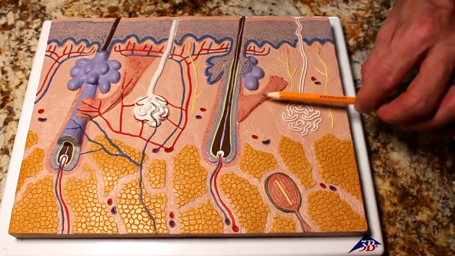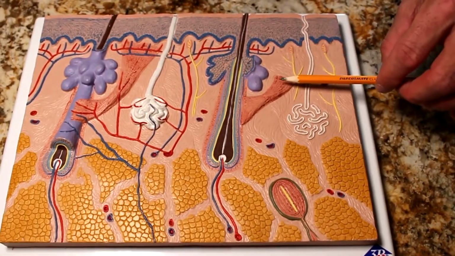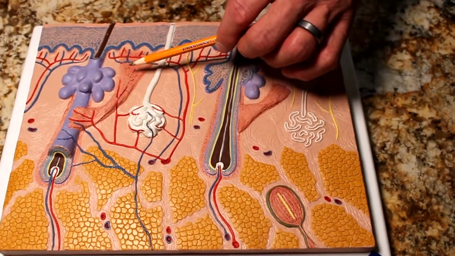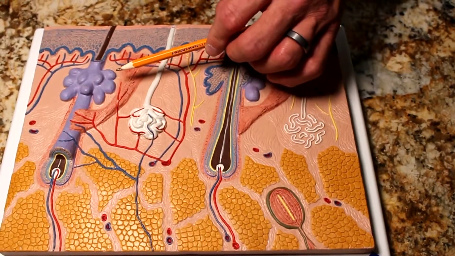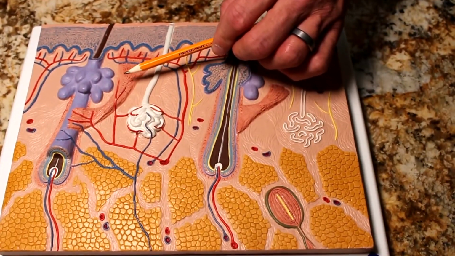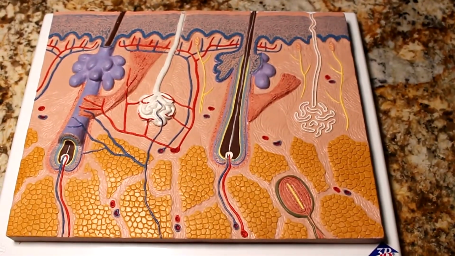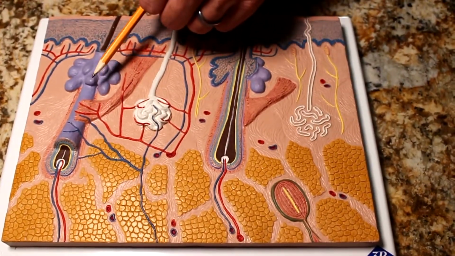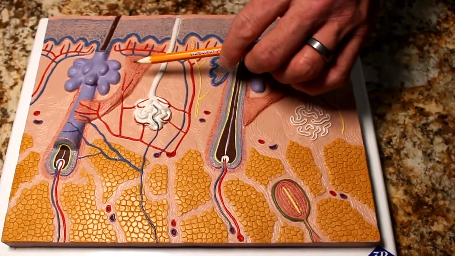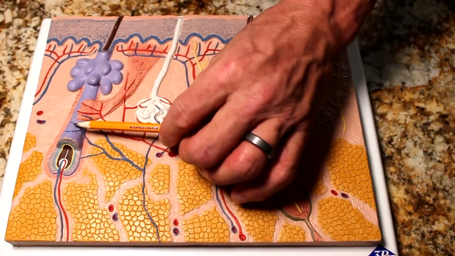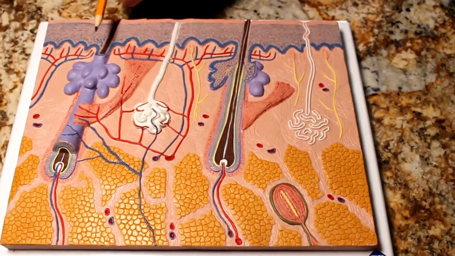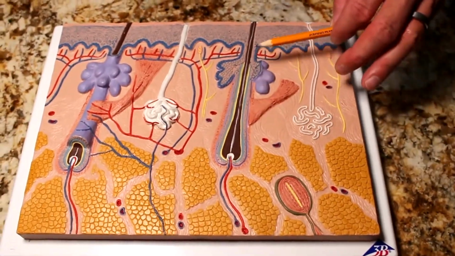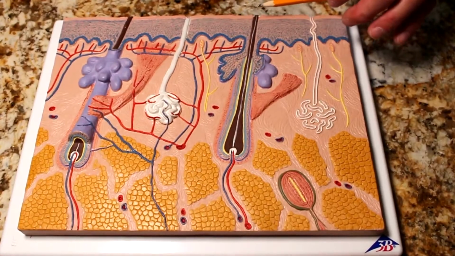Now, this muscle right here is a very important muscle. This is under the autonomic nervous system, and this is the erector pili muscle. What that means is that it's under the autonomic nervous system control, so when you get excited and you get chicken bumps, chicken skin, or goose pimples, this muscle contracts, it stimulates the hair follicle, which allows the hair to stand up.